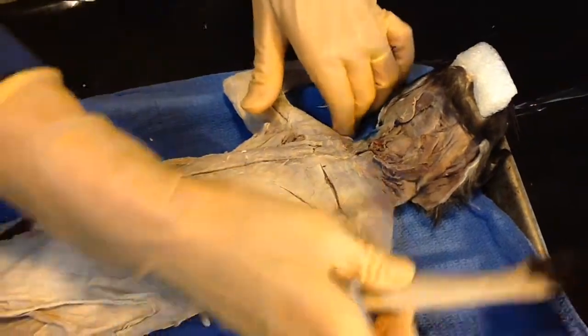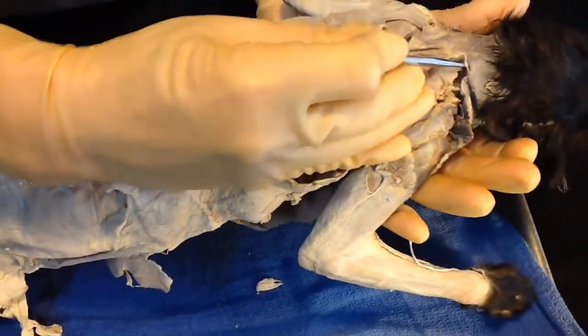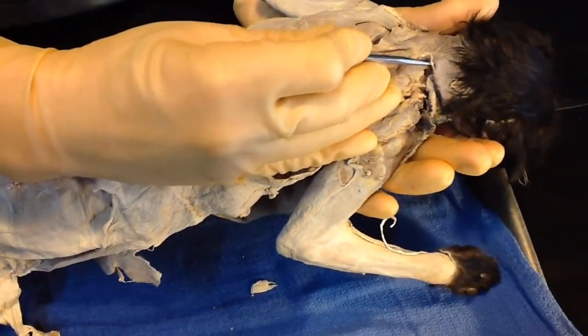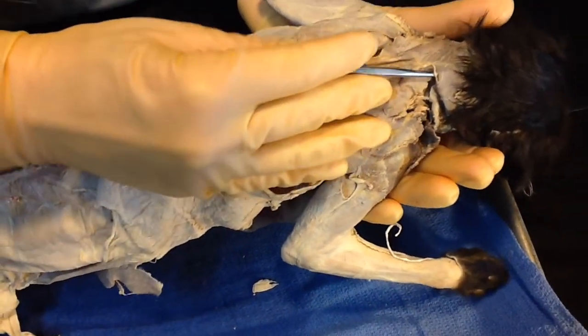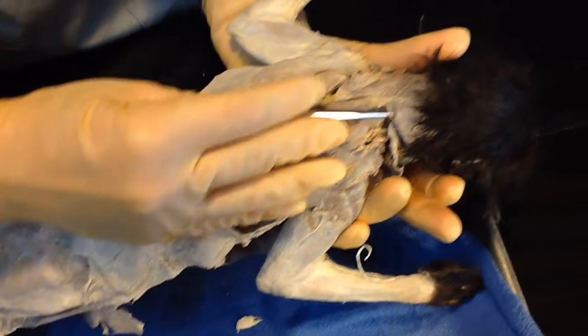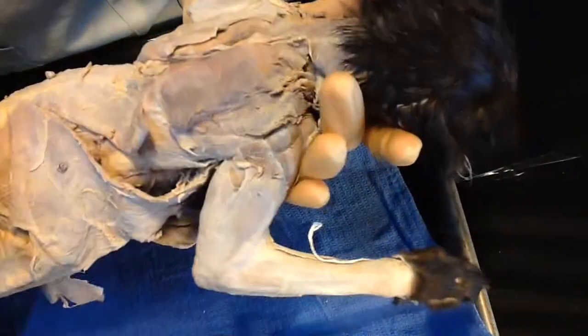The clavotrapezius is on the back of the neck, and it's here. It originates on the superior nuchal line of the skull and medial dorsal line of the neck. Insertion is at the clavicle. The action is it draws the clavicle dorsally and cranially.